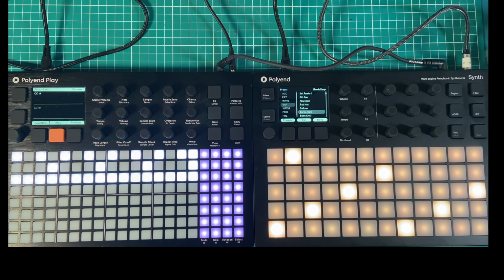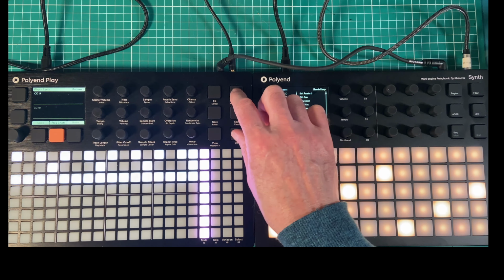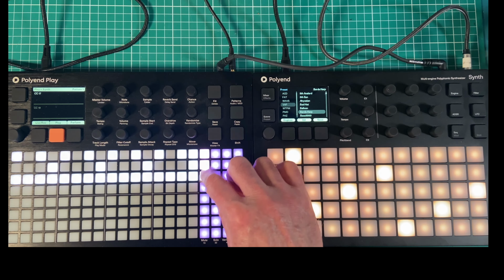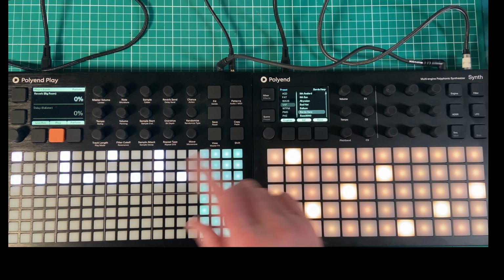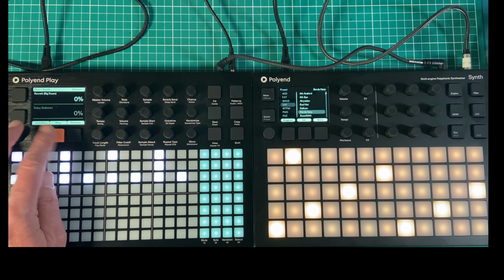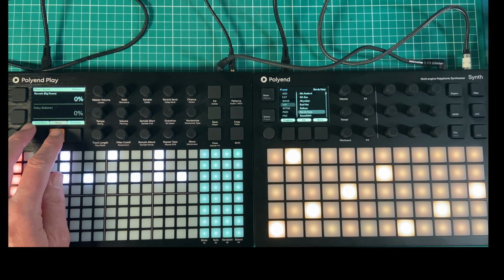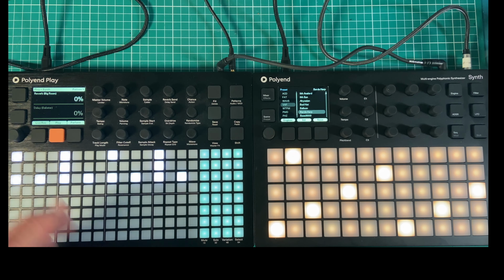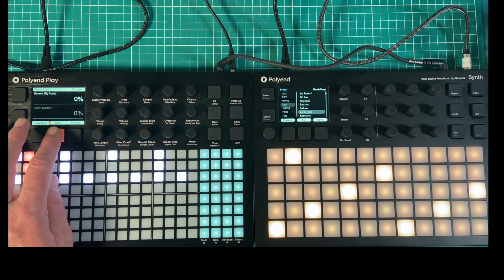So just go to the Polyend Play for a moment. I'm going to go to the MIDI side of things and just mute these 3 voices. So on the Play, I've just got this really basic drum pattern. The Play is a very capable machine. I'm not going to go into that today, but just for the sake of argument, this is my drum machine that I am going to trigger some notes on the Polyend Synth. So that's the Polyend Play side of it.